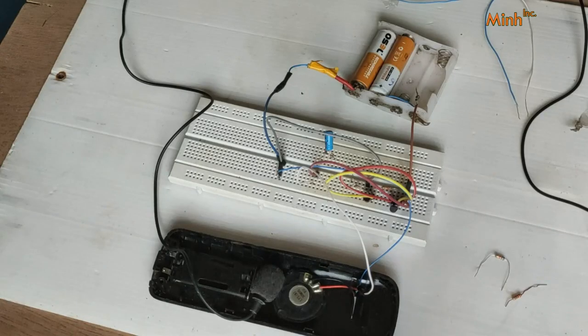Okay, so we are seeing the heartbeat. So we'll see what the scenario is if I take out the PNP collector, which we have connected to the speaker, and connect it directly to the sink.